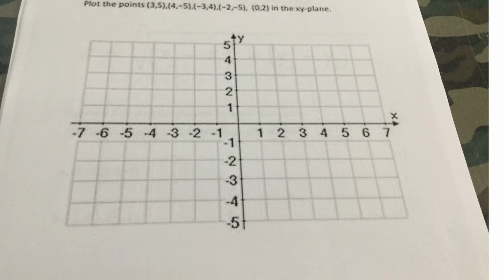Okay, now we're going to work on plotting points. So it tells me to plot the following points on the XY plane. So first is the point 3, 5. So I start at the origin. 3 means you go right 3. 5 means you go up 5. There is my point 3, 5. So you may want to label it so you can know which point is which.